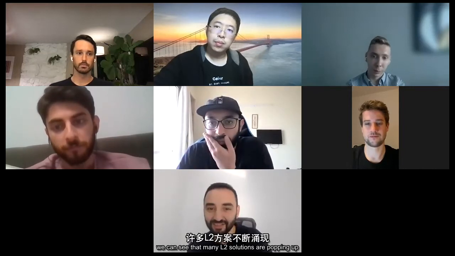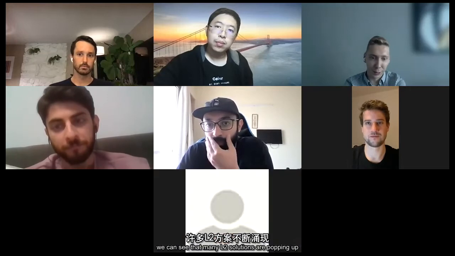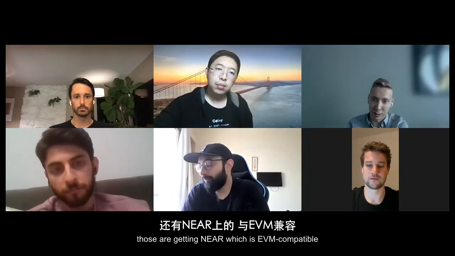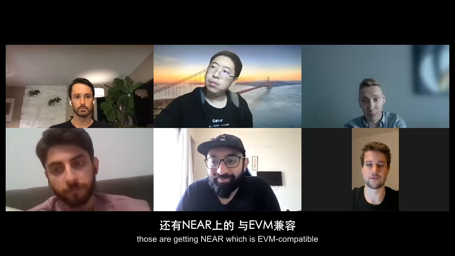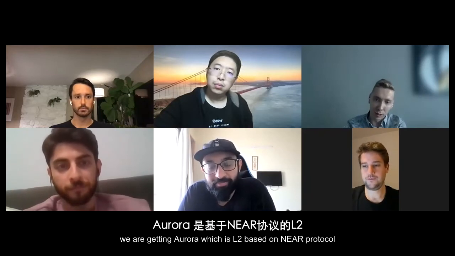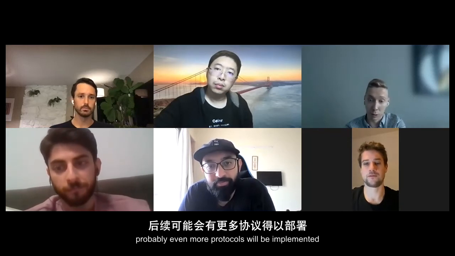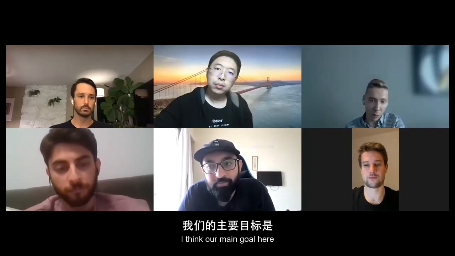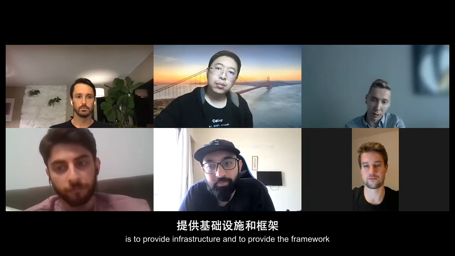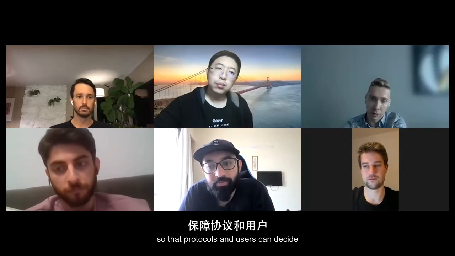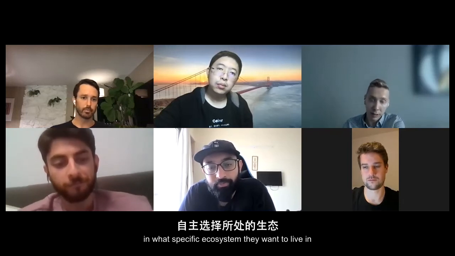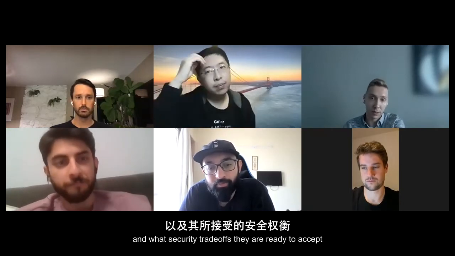Yeah, sure. We can see that many layer 2 solutions are popping up, and it's not only Ethereum-based layer 2s. We are also getting Neon, which is an EVM-compatible layer 2 based on Solana. We are getting Aurora, which is a layer 2 based on Near protocol, and probably even more will be implemented. I think our main goal here is to provide infrastructure and a framework so that protocols and users can decide which specific ecosystem they want to live in and what security trade-offs they are ready to accept.